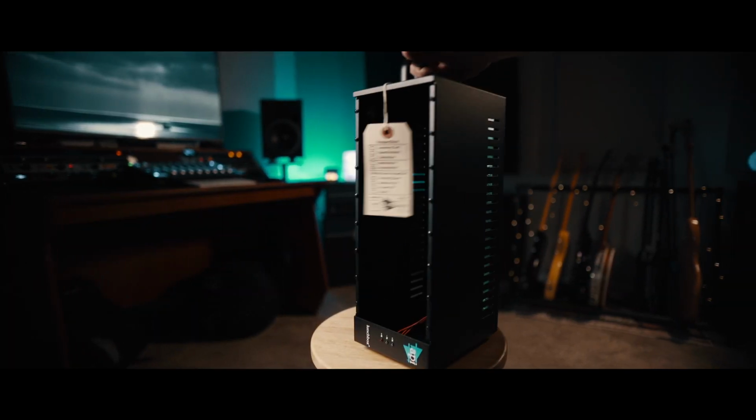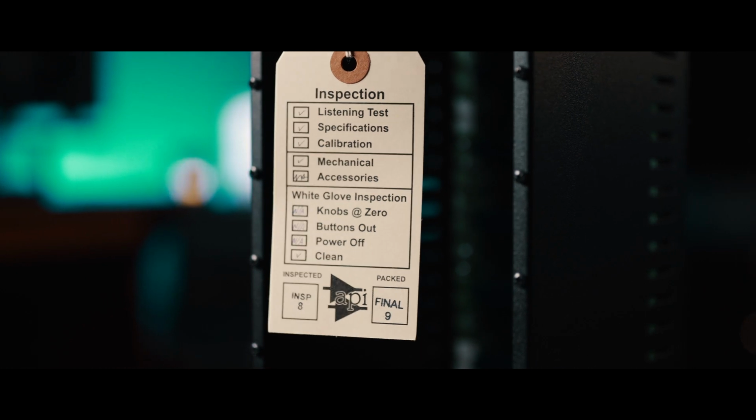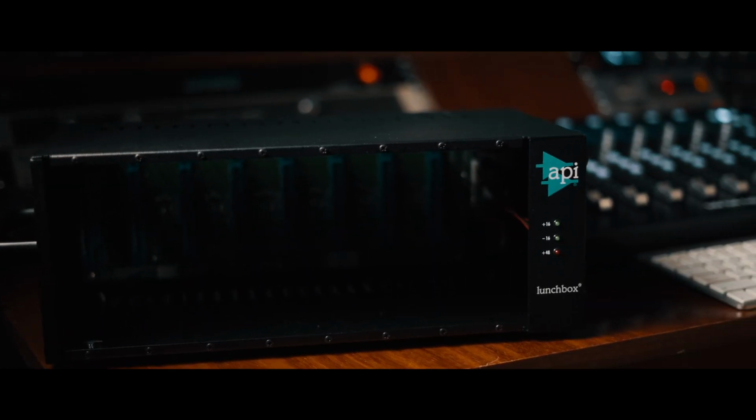Say hello to the original plugin format, the API 500 series. Now, I'm not going to sit here and tell you that this is 100% the direct inspiration for your DAW's plugin mixer window having 8 slots. However, the similarities and the problems that the device solves are just a little too close to ignore.